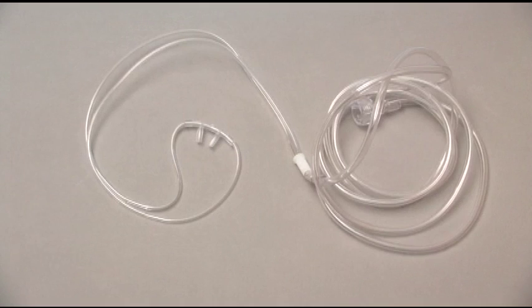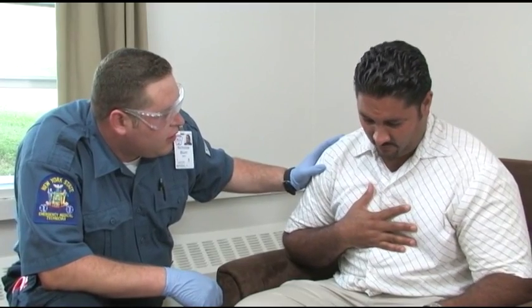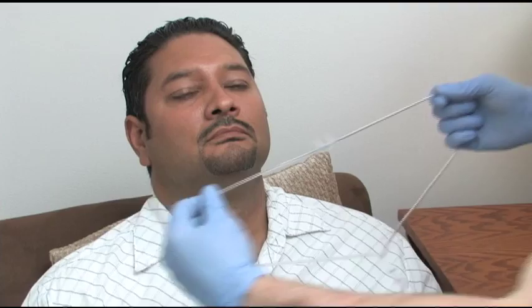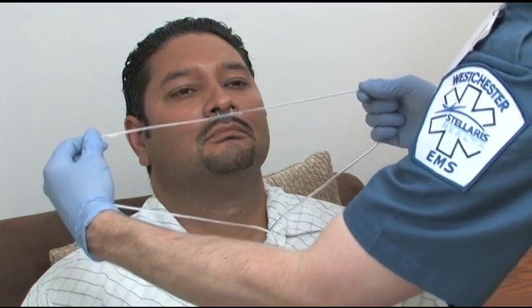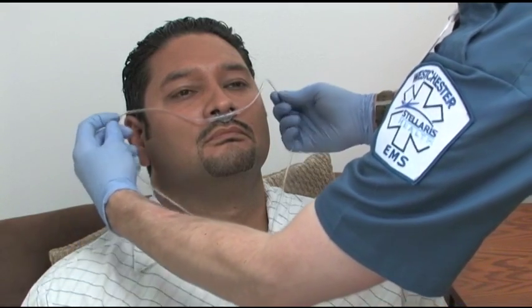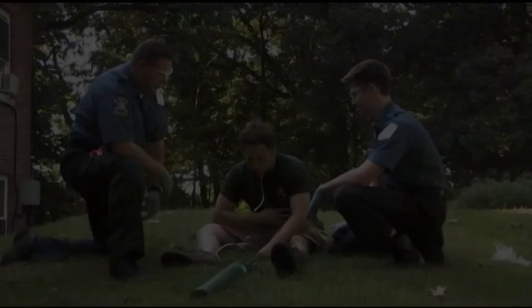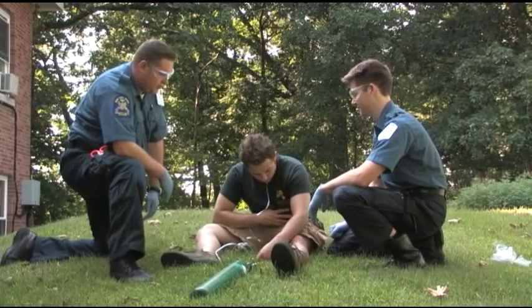A nasal cannula provides low concentrations of oxygen, ranging from 24 to 44%. A nasal cannula is indicated for patients whose oxygen saturation is between 90 and 94%, or for patients that feel suffocated by a non-rebreather mask despite your best coaching and reassurance.